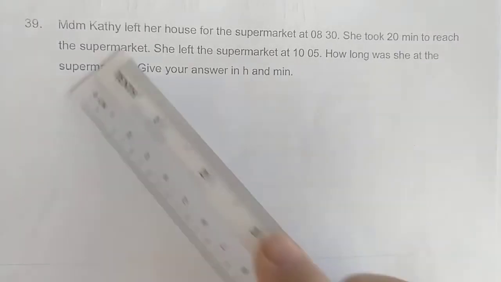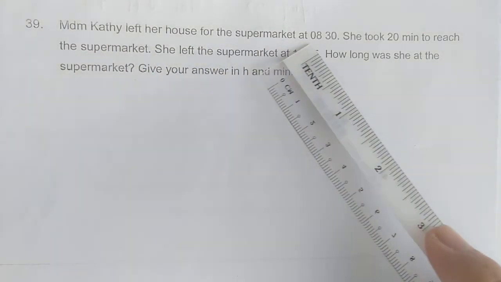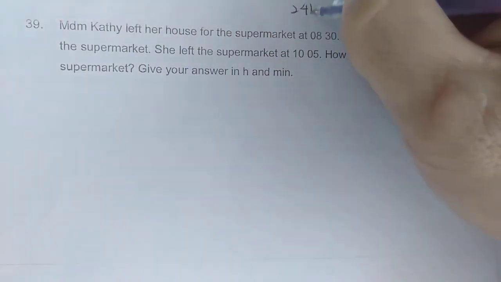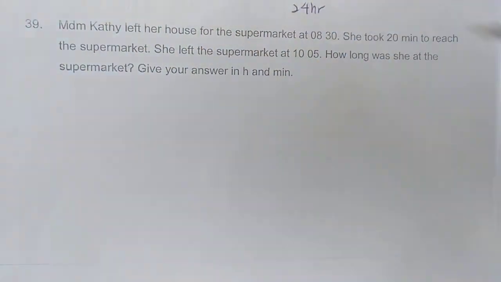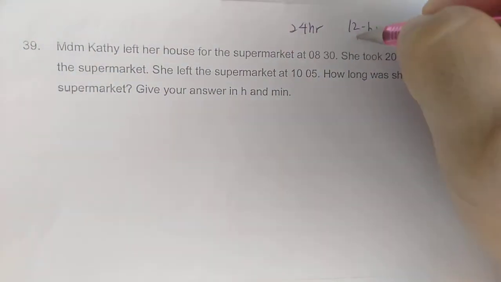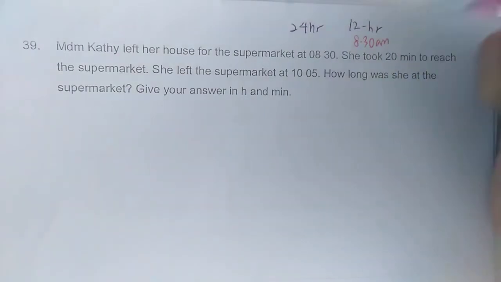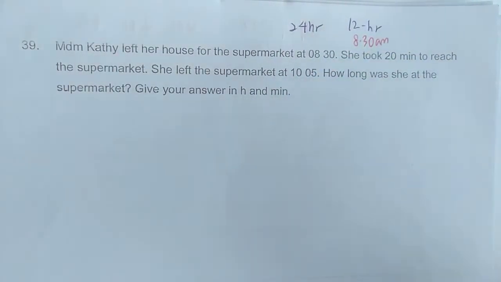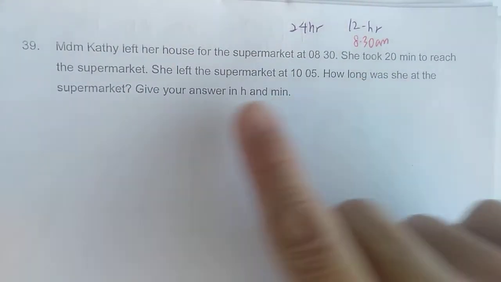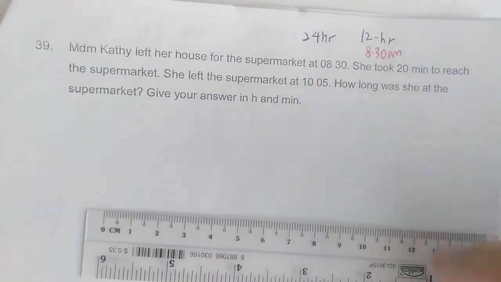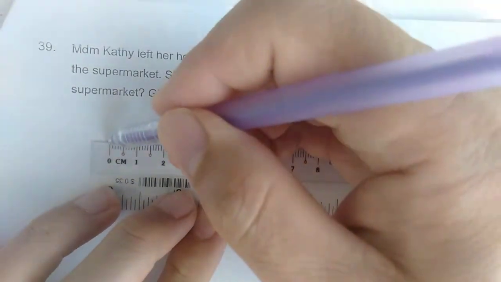Now, Madam Katie left her house for the supermarket at 8:30 in the morning. This is your 24-hour clock. In the question they show it as 24-hour. The equivalent 12-hour timing for this will be 8:30 a.m. This is just to revise with you in case you've forgotten what is 24-hour and what is 12-hour. She took 20 minutes to reach the supermarket. For this kind of question, you have to use your timeline to show it.